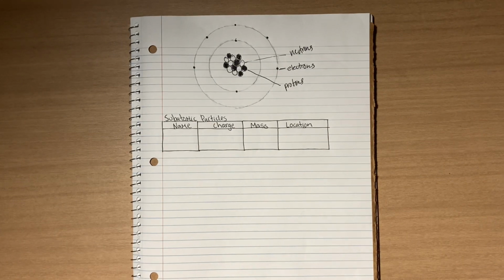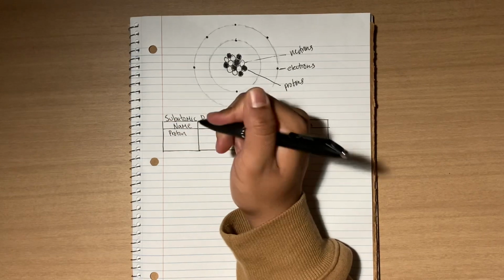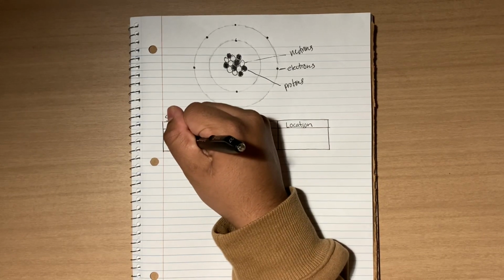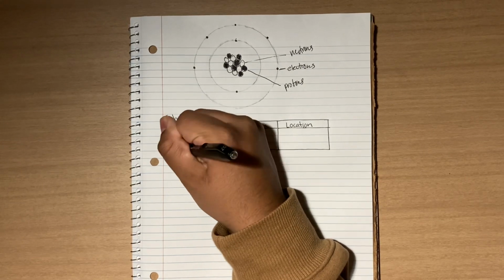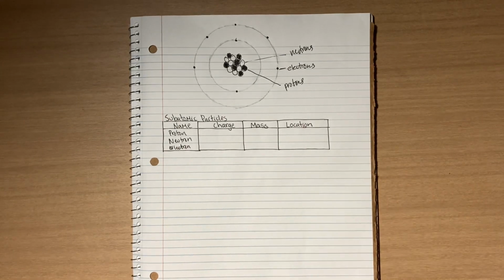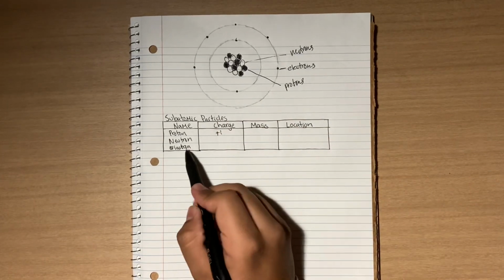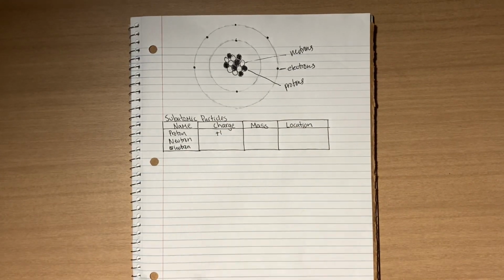Now that we have these subatomic particles labeled, let's add them onto our graph. We have the protons, the neutrons, and the electrons. Each subatomic particle in an atom actually has a different charge that helps stabilize the atom. A proton has a charge of +1. A neutron has a charge of 0, and an electron has a charge of -1.